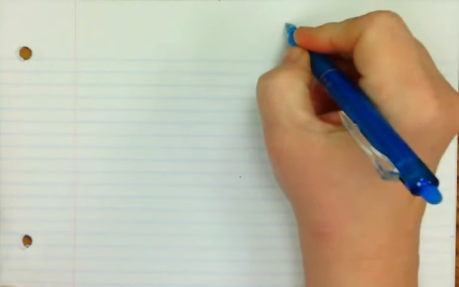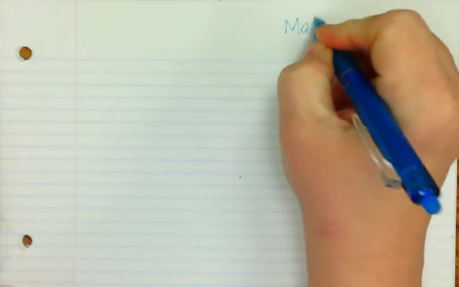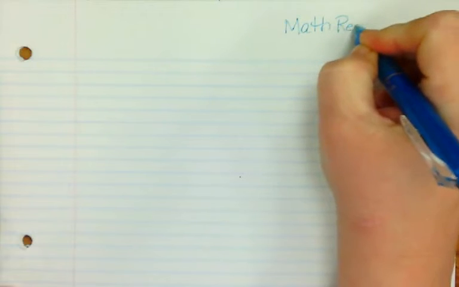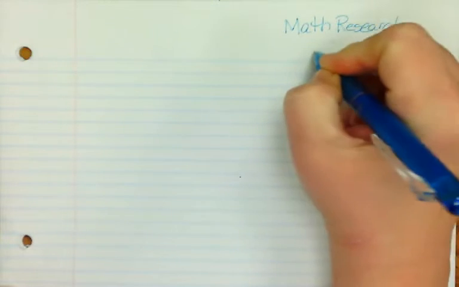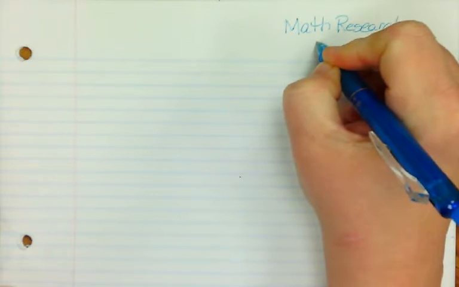So, we're doing some notes. So, you've got your notebook. Okay, I've just got loose leaf paper. And if that's all you have, then you can just put it in a binder when you're done writing. But, here's our notes. So, we're going to label these. This is going to be math research, one and two.